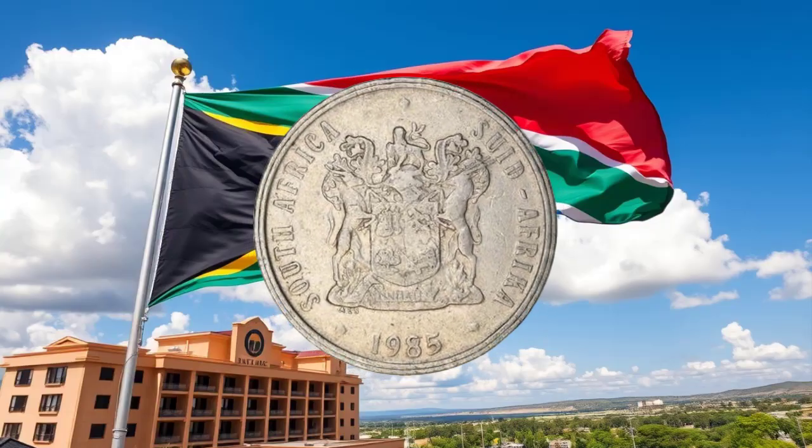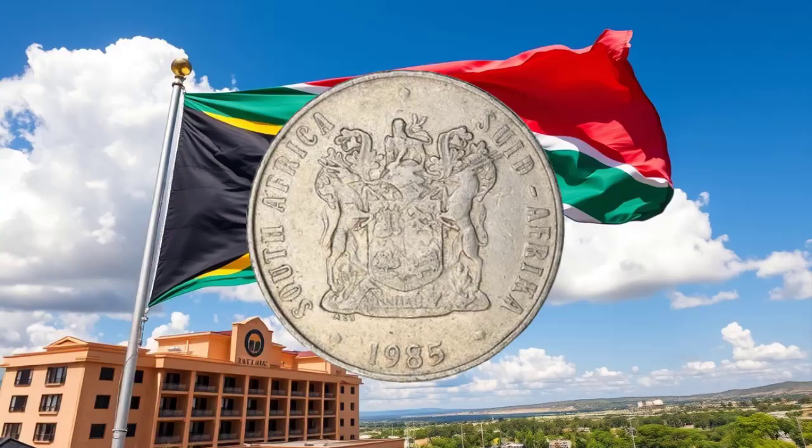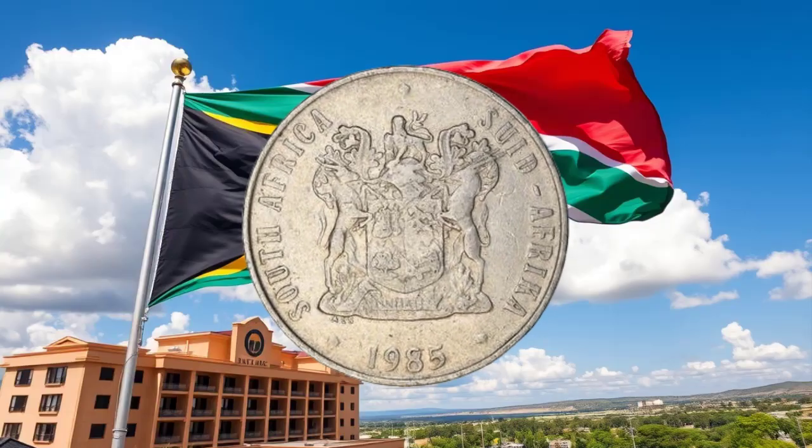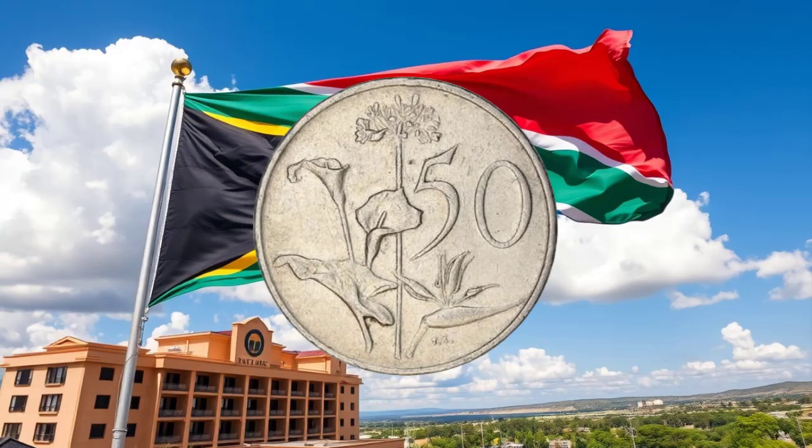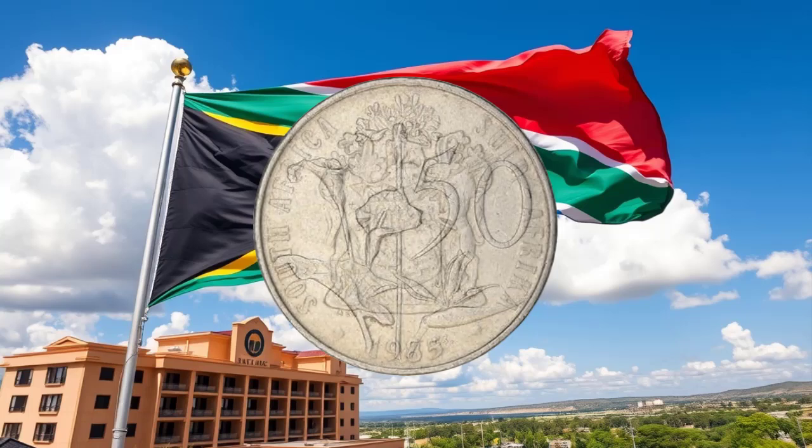That does not make it worthless. In fact, this is exactly why collectors should learn how to evaluate coins rather than simply searching for the biggest number online. The date, mintage, condition, strike quality, surface preservation, proof status, and verified sales history all matter.